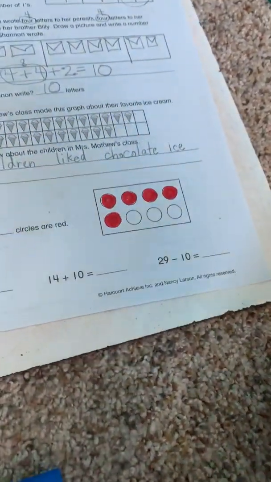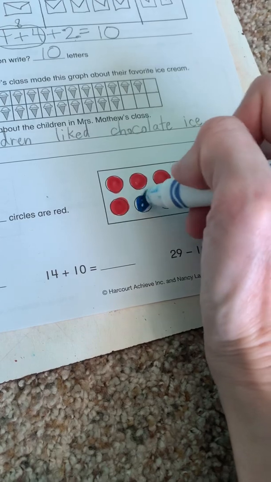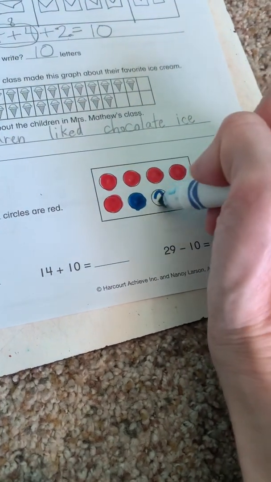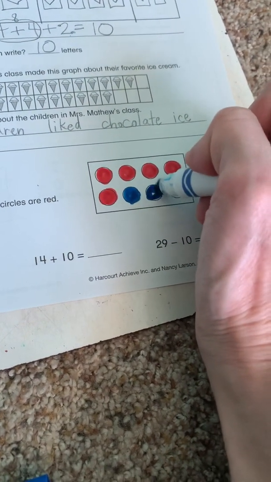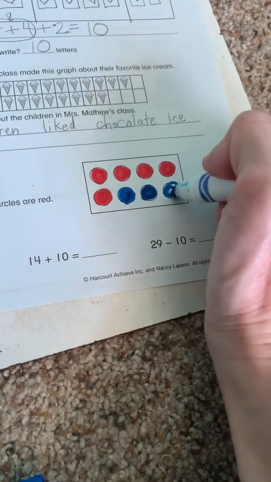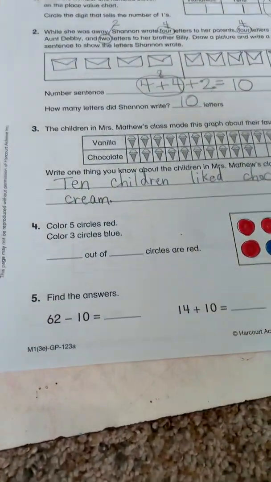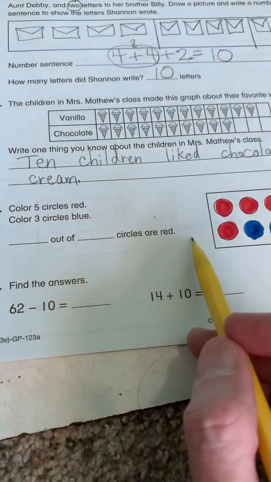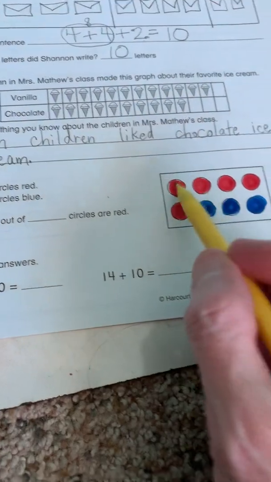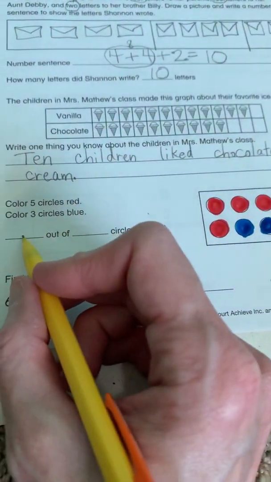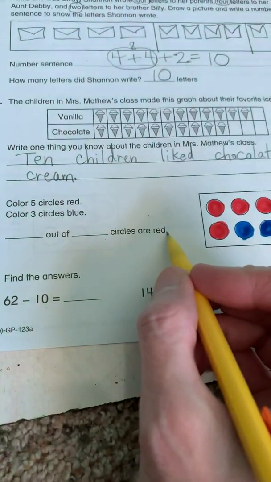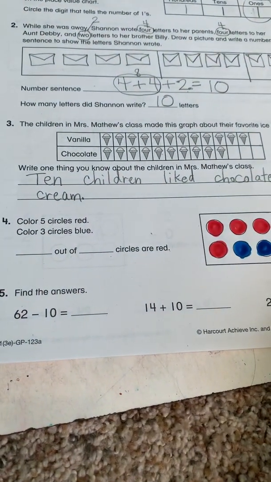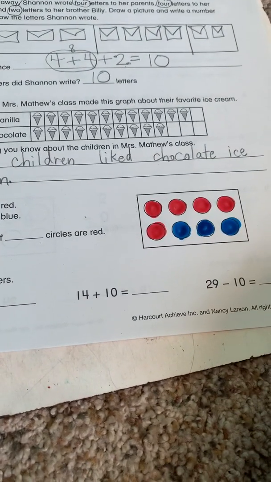Now today there's not a mystery, is there? They're all colored in. It's not asking us how many are green or how many are yellow. But today is a little bit different because today you have to fill in both blanks. So it says blank out of blank circles are red. So 1, 2, 3, 4, 5. So 5 are red. So do I put 5 out of 5 circles are red? Something just doesn't seem right about that.